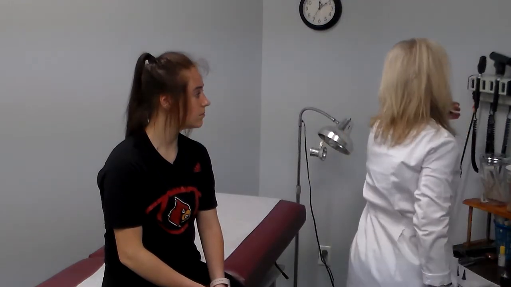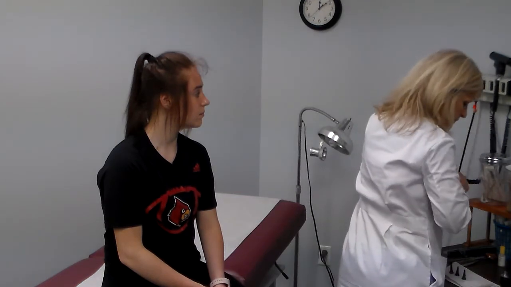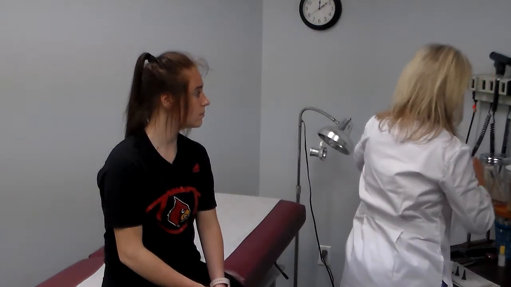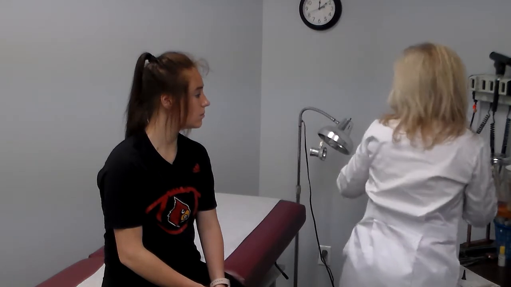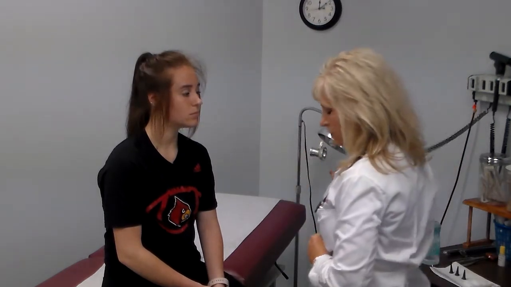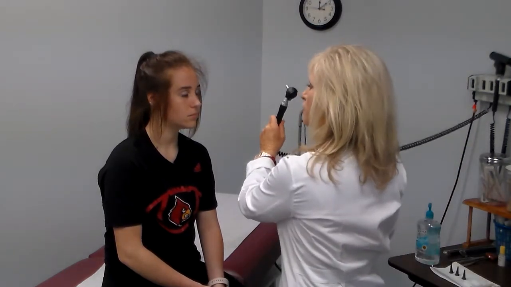Next, you're going to check pupillary response to light, both directly in both eyes, and then indirectly, an indirect response with both eyes using the swinging flashlight method.